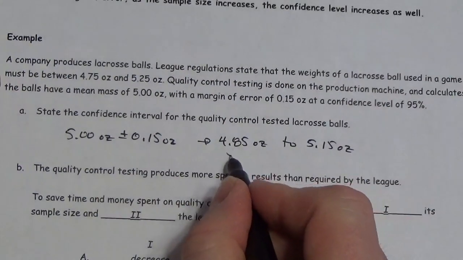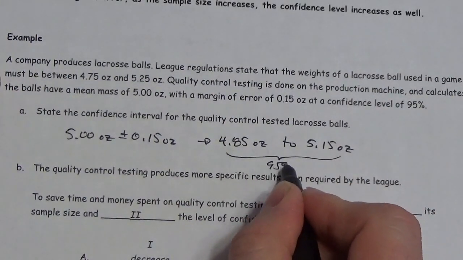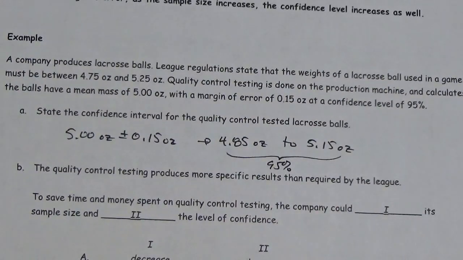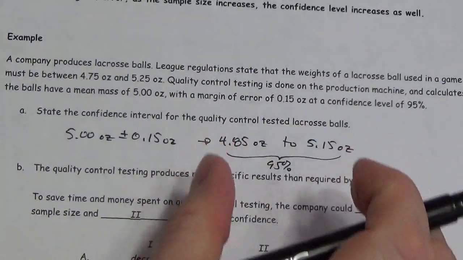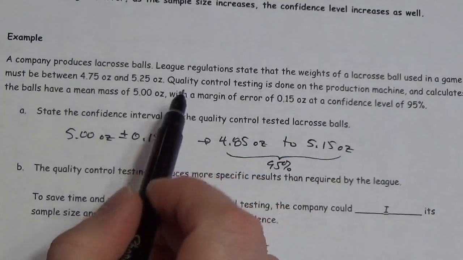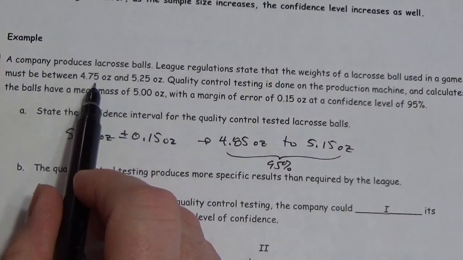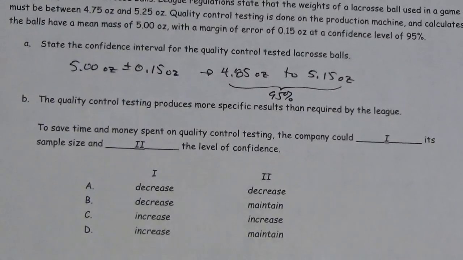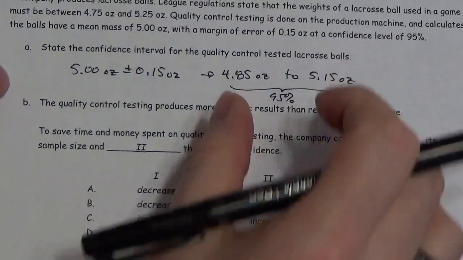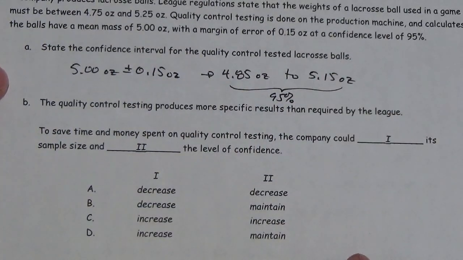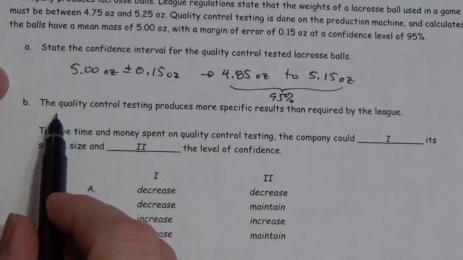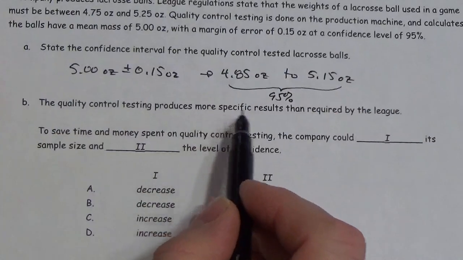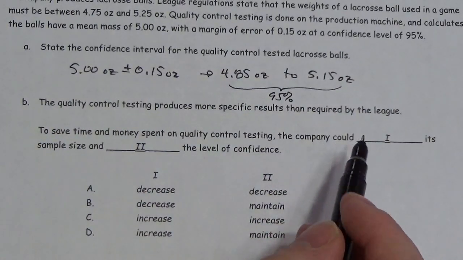And we are 95% sure that the ball is going to fall within that interval, which is great because we are allowed 4.75 to 5.25 ounces. So the company's in a good position here. They're pretty consistently producing balls that fall well within the required zone. So the quality control testing produces more specific results than required by the league.